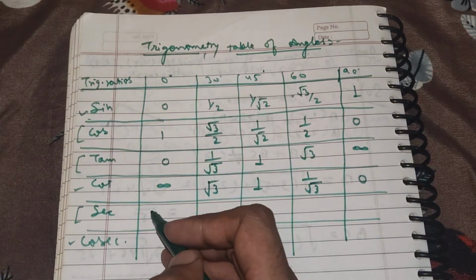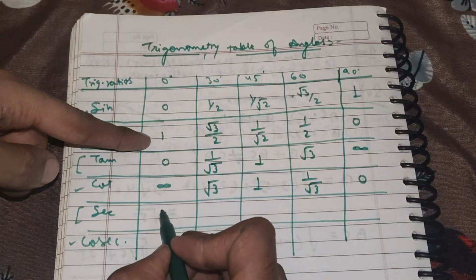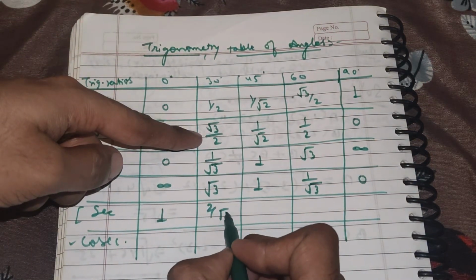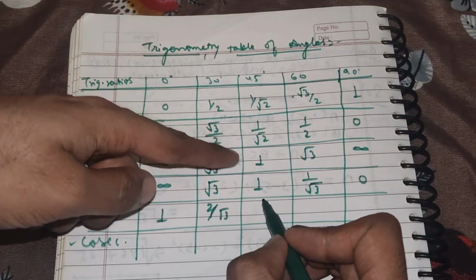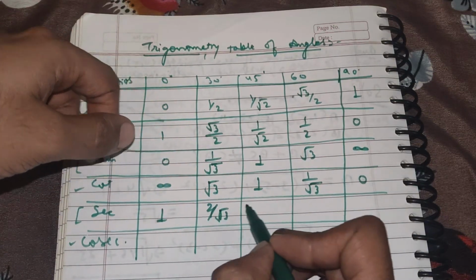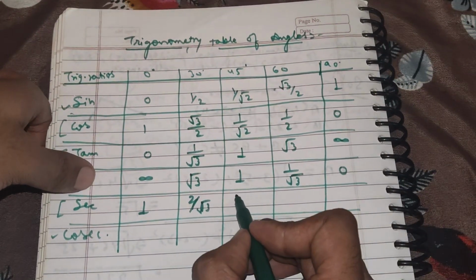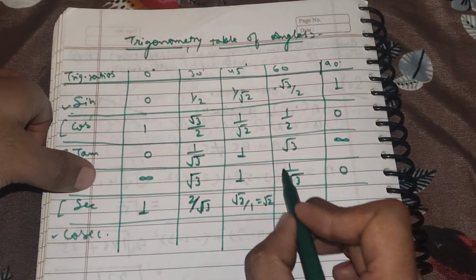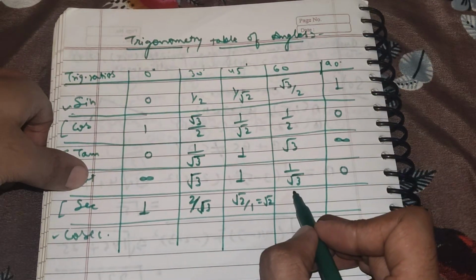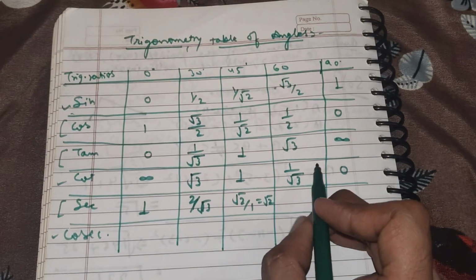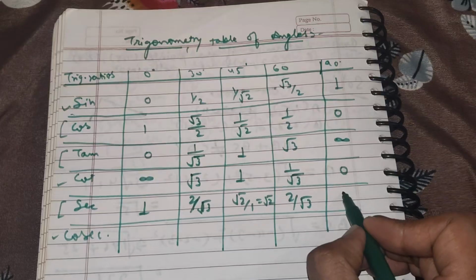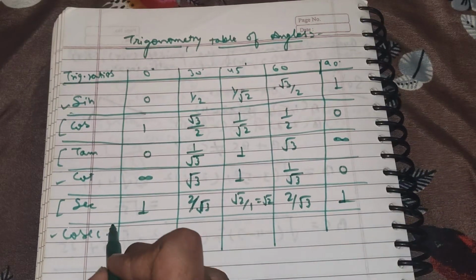Now sec will be the reciprocal of cos. So cos 0 value is 1, so sec 0 is also 1. Sec 30 is 2 upon root 3, and sec 45 is root 2. Sec 60 will be 2 upon root 3, and sec 90 will be 1.